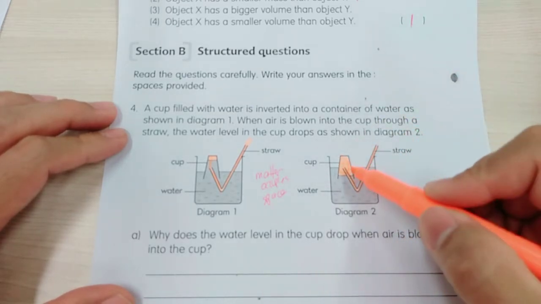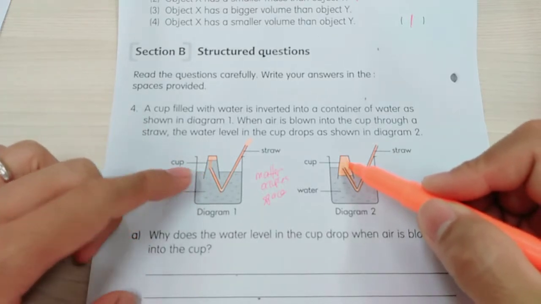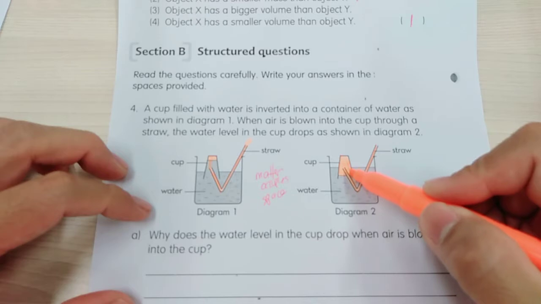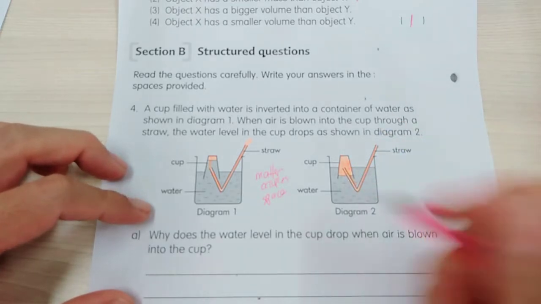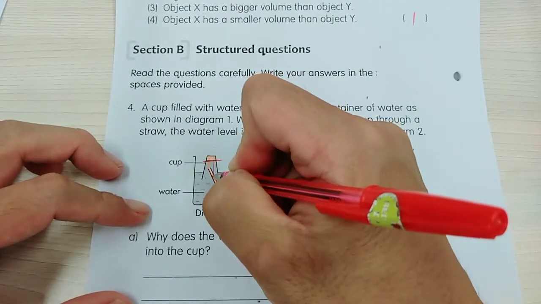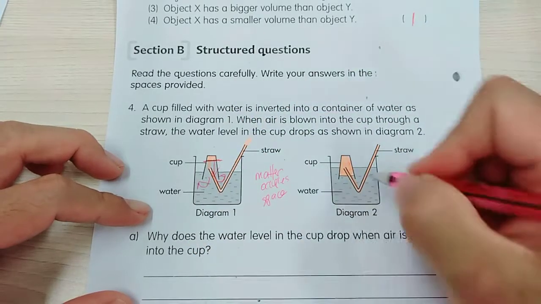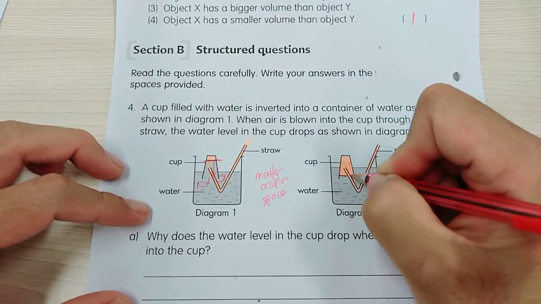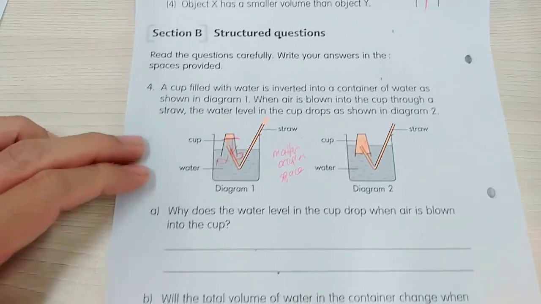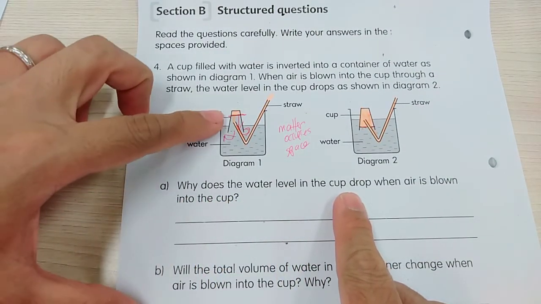What was in the space before? It was the water. So what happens to the water? The water is being pushed out from this cup. That is why I notice the water level, which was here originally, the water gets pushed out into the container. So that's why when it gets pushed out, the water level drops. So let's take a look at the question now. Why does the water level in the cup drop?